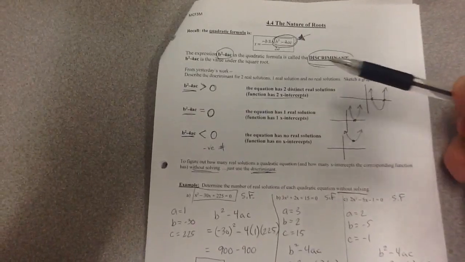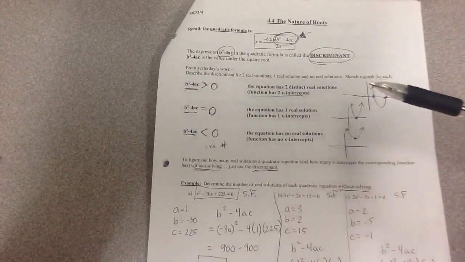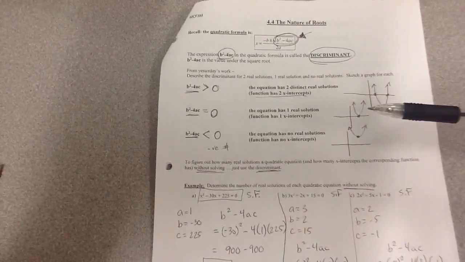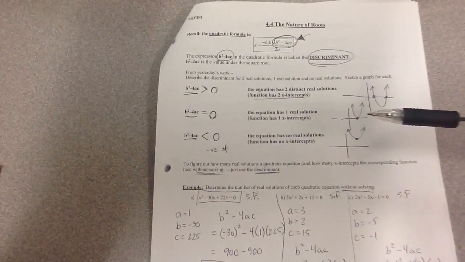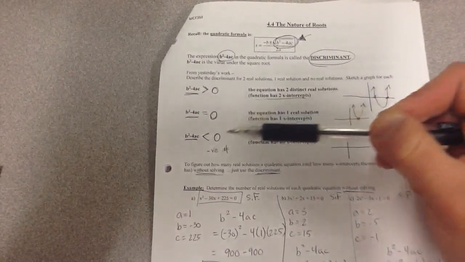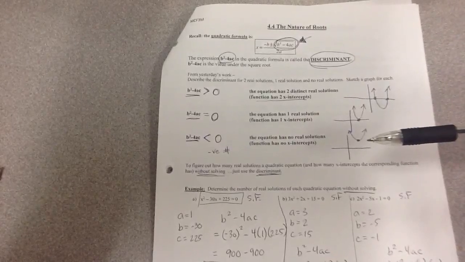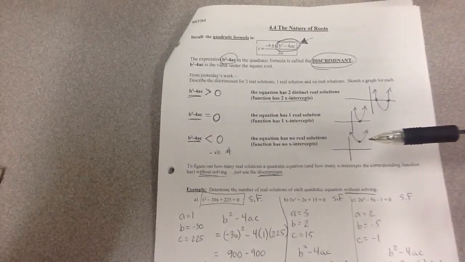And if the discriminant, again, is a number bigger than 0, you have 2 x-intercepts, which will look like this. If it's equal to 0, you will only have 1 x-intercept, which will be the vertex. And if it's less than 0, obviously it does not pass through the x-axis. It looks like this. Okay?